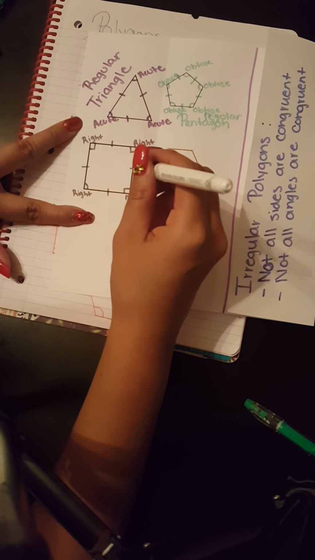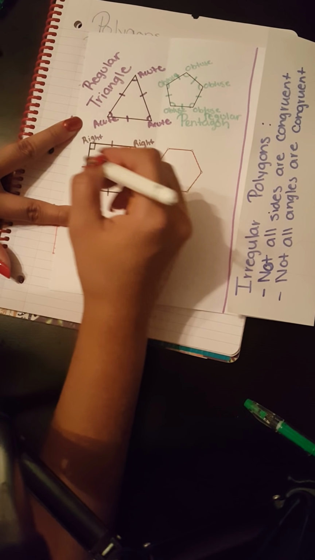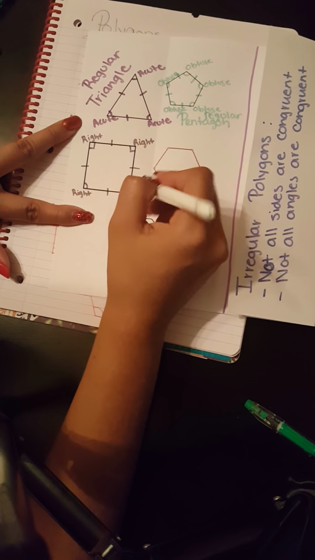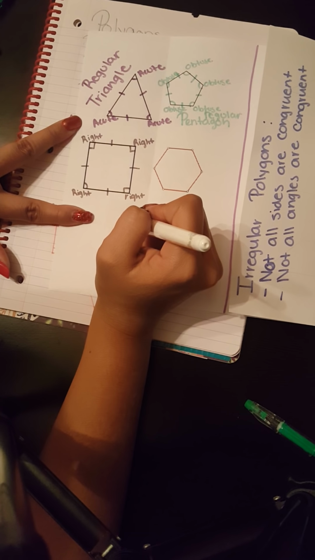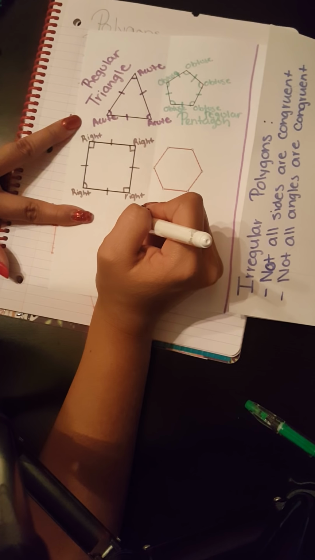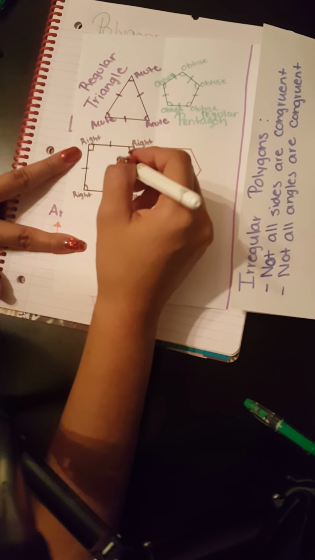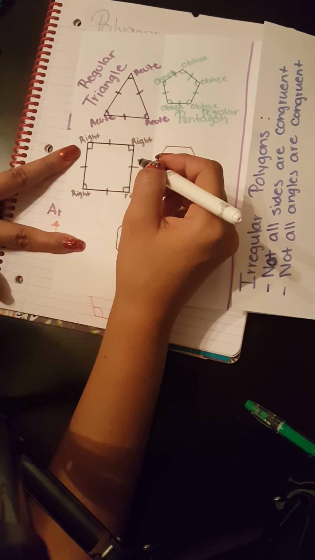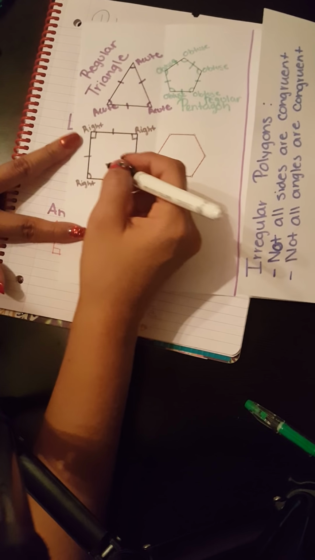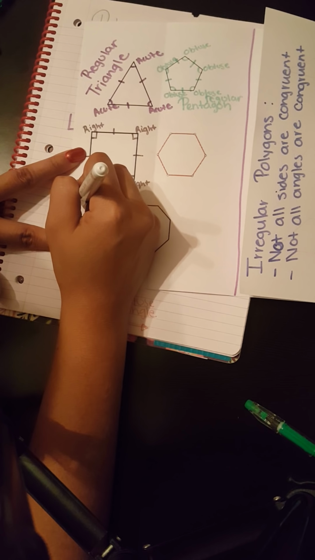What is the name of the shape that has 4 sides, 4 angles? Because we're basing it on the number of sides, this is called a quadrilateral.